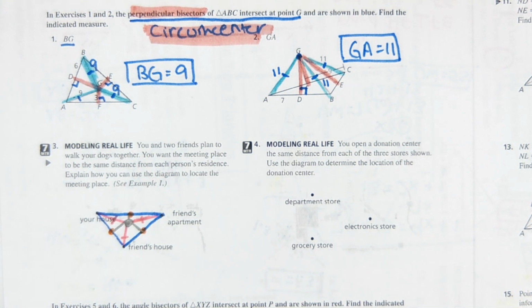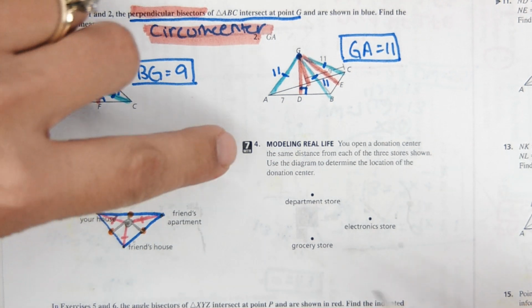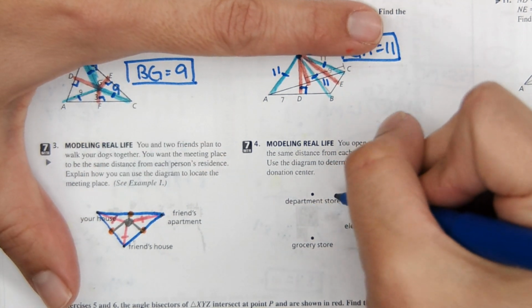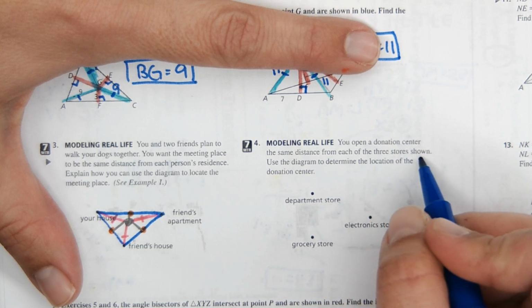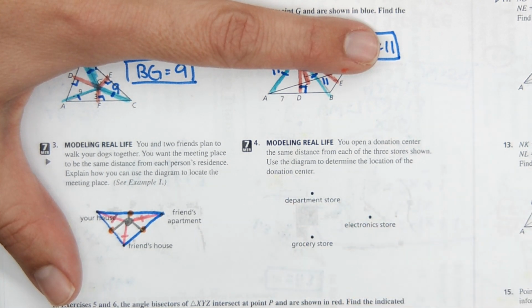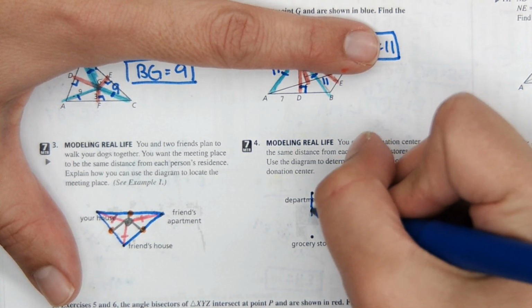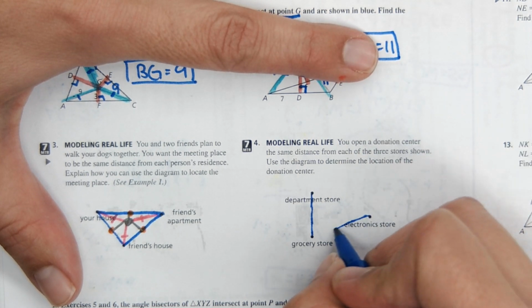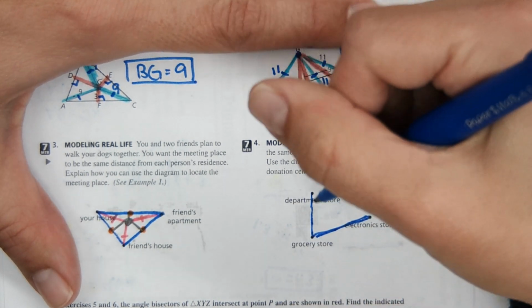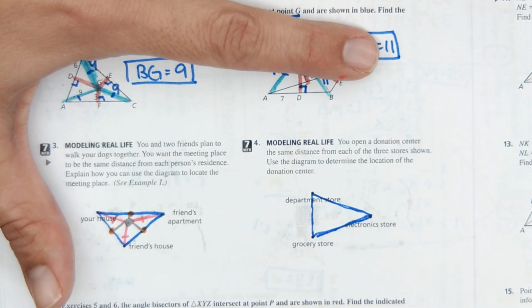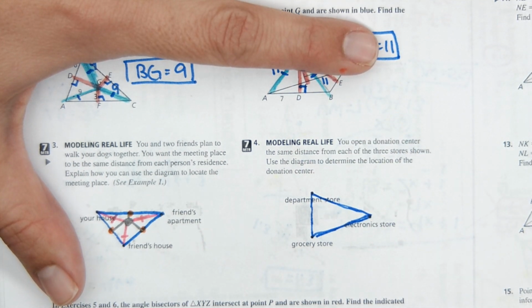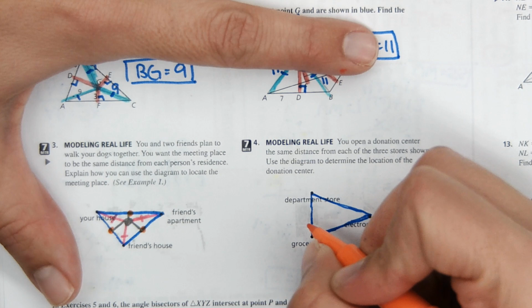Okay. So one more time. Number 4 right here. You open a donation center that's the same distance from each of the 3 stores shown. Use a diagram to determine the location. So we need a place that's the same distance from each of these stores. So we're going to draw a triangle as best we can. Then we are going to draw perpendicular bisectors from each side.